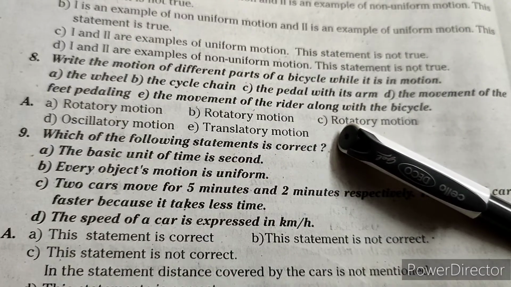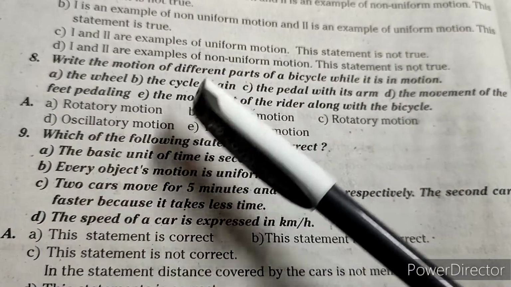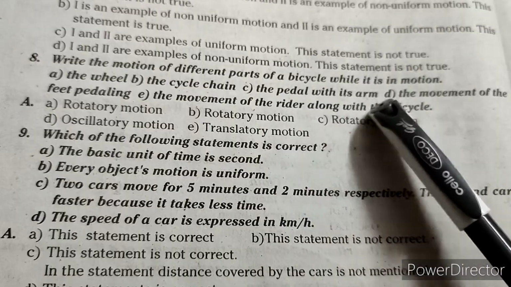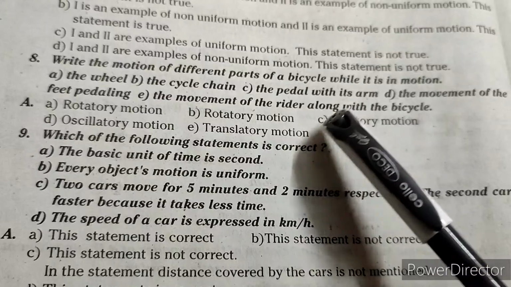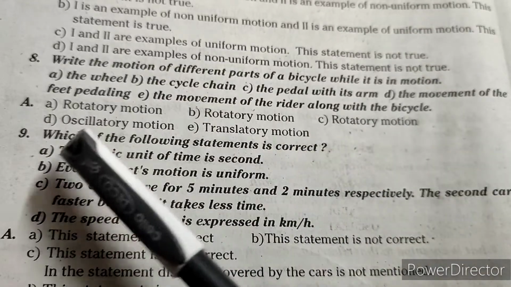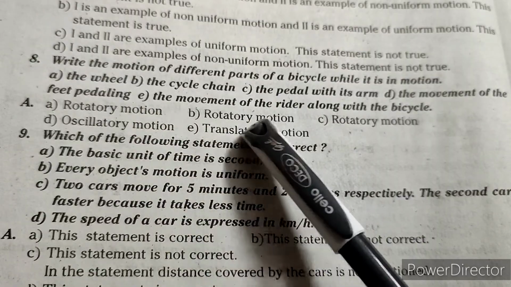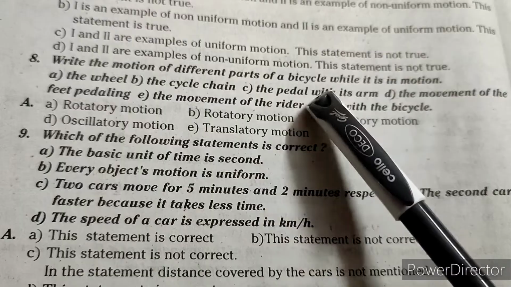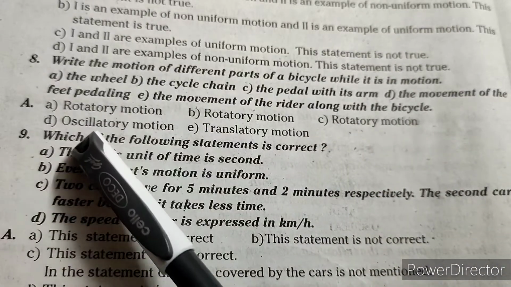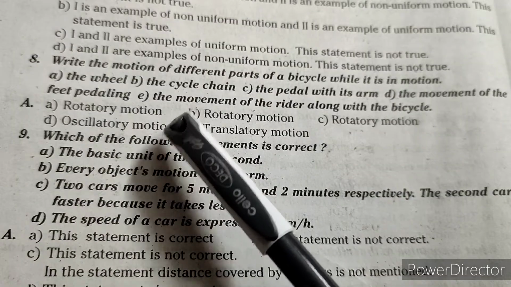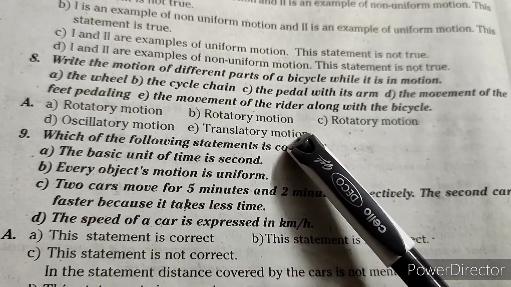Write the motion of different parts of a bicycle while it is in motion: the wheel, the cycle chain, the pedal with its arm, the movement of the feet pedaling, the movement of the rider along with the bicycle. So first one, the wheel, it is in rotatory motion. The cycle chain, that is also in rotatory motion. The pedal with its arm, that is also rotatory motion. The movement of the feet pedaling, that is oscillatory motion. The movement of the rider along with the bicycle, translatory motion.